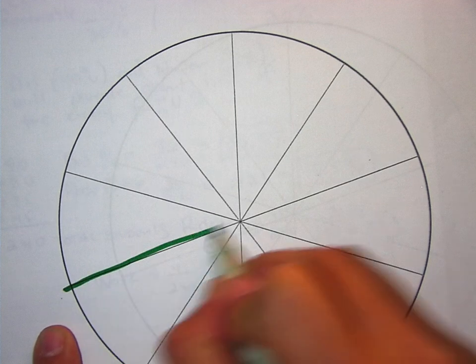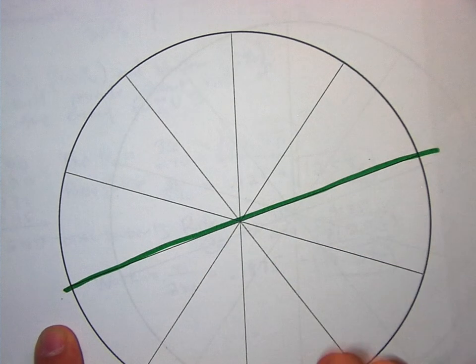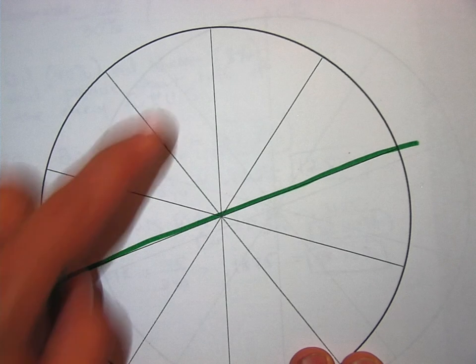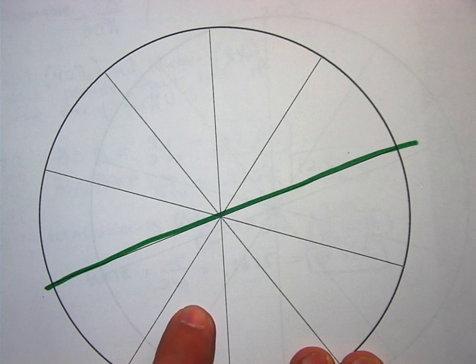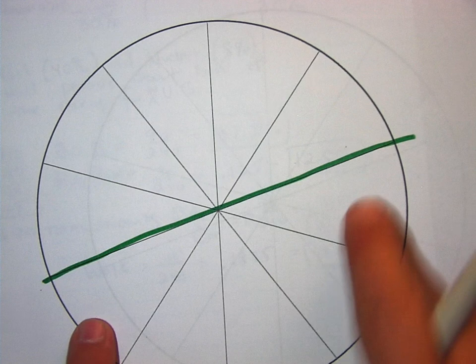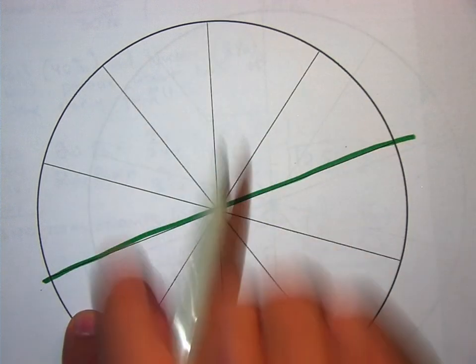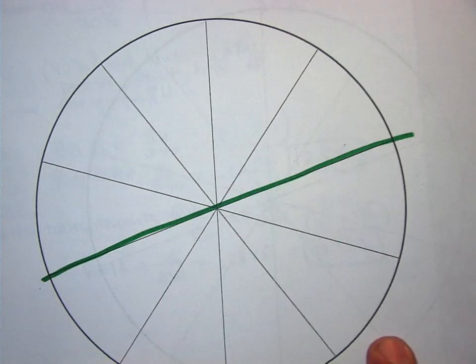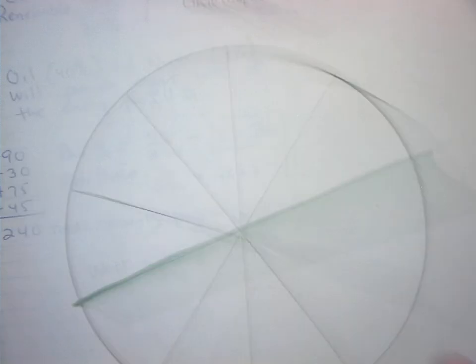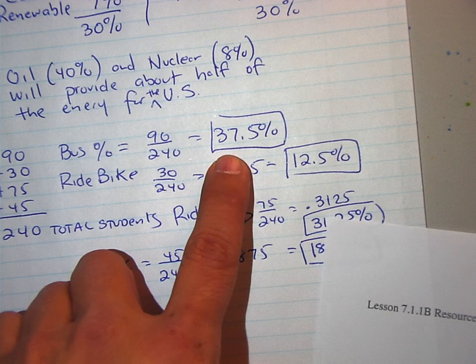So that's 50% and 50%, right? So each of them is going to be 10, 10, 10, 10, 10, so it's going to be 100%. So the students who ride the bus is about 37.5.